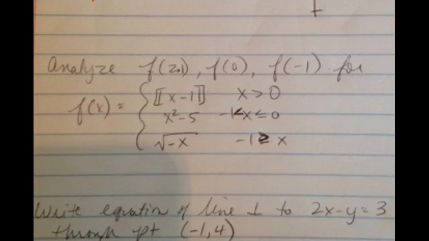Okay, back to piecewise functions. So you're supposed to analyze 3 different x values and find their y's given this piecewise. Remember, you need to figure out based on this number which of these 3 it fits into, and then that's the equation you're going to plug it into. So 2.1, if I read all of these, 2.1 is greater than 0. So I'm going to plug this one into the first one, okay?